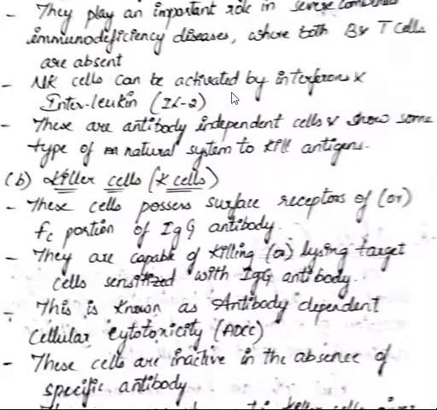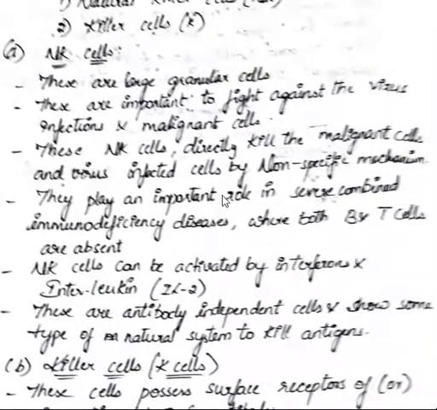Okay, and these are antibody independent cells. The natural killer cells are not bothered about antibodies and show a natural system to kill the antigen, like how the macrophages and other leukocytes kill them. In the same manner, the natural killer cells also kill the virus infected cells or the malignant cells directly without depending on antibodies. So this is all about the natural killer cells.